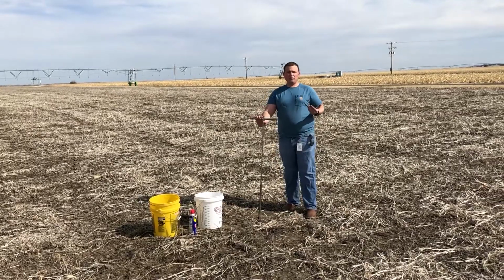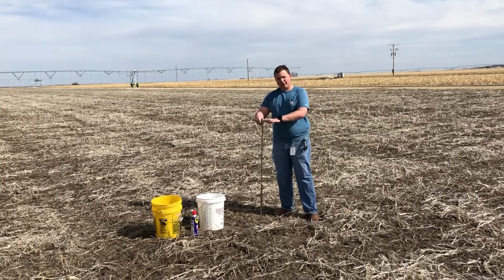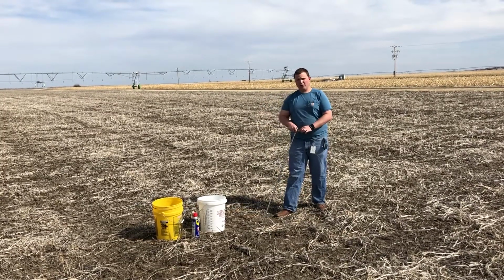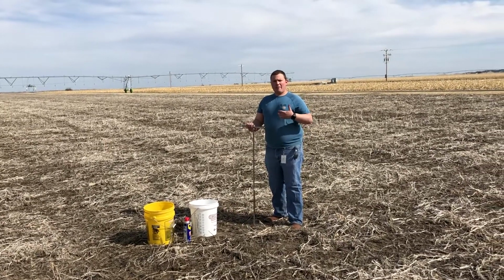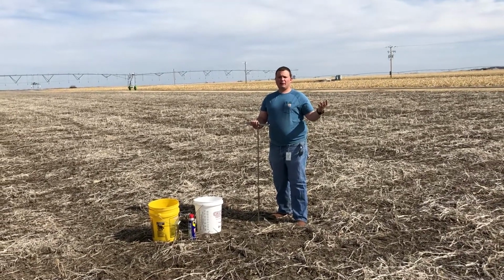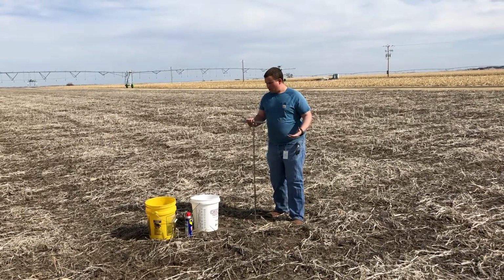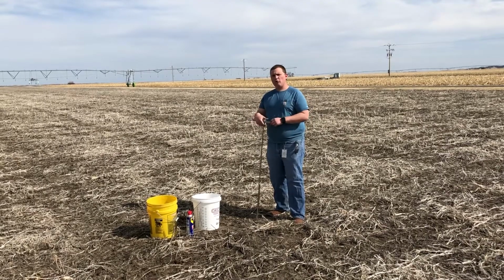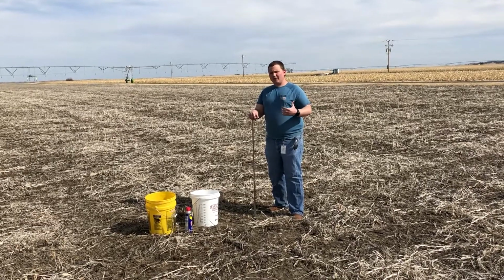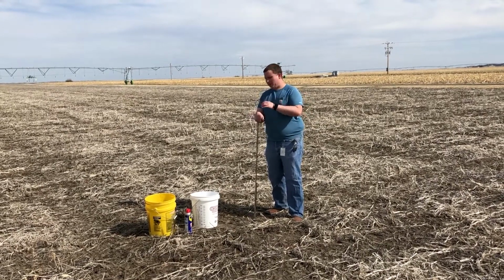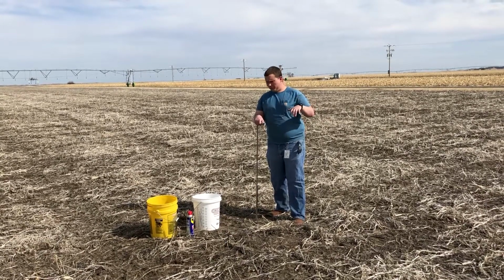Once we're out in the field, we want to make sure that we're taking good samples, that our probe is perpendicular to the ground and not at a 45-degree angle or anything like that. And we want to make sure that we're getting an appropriate number of cores. For us, we're doing whole field sampling, so we're taking anywhere between 15 to 20 cores per field. Once we have all those cores in the bucket, we're going to composite or mix it together thoroughly, because we're only going to take a subsample of that to send to the lab. So we want to make sure that subsample is representative of our field.